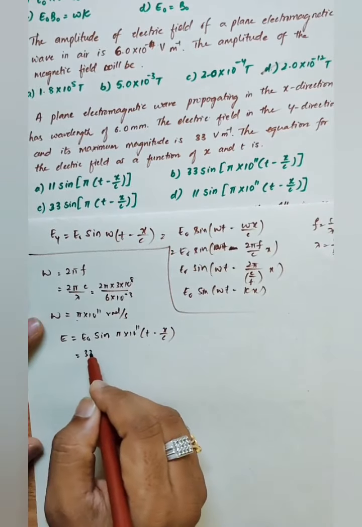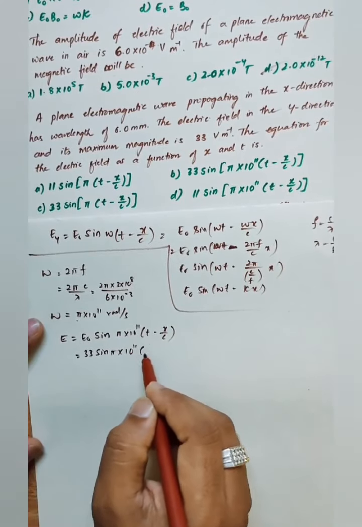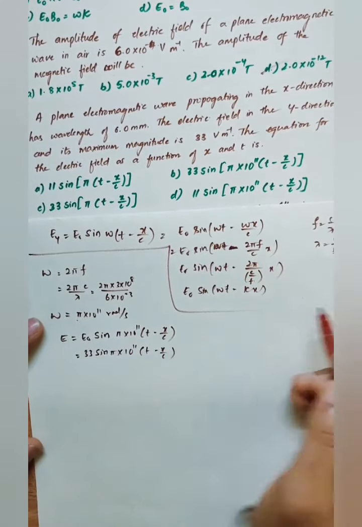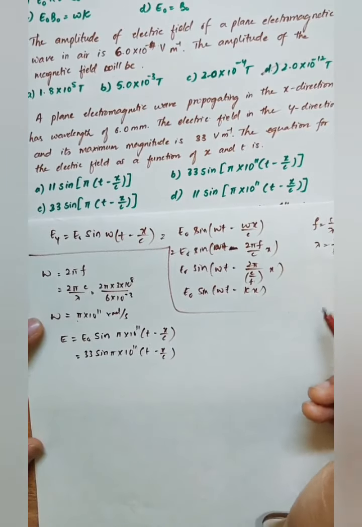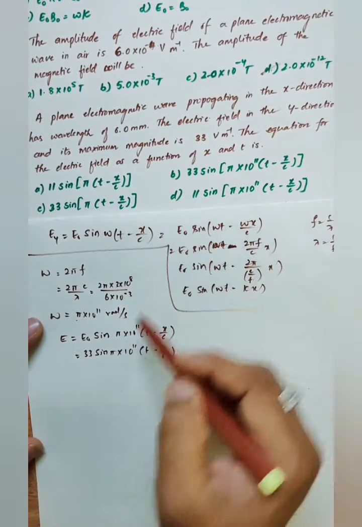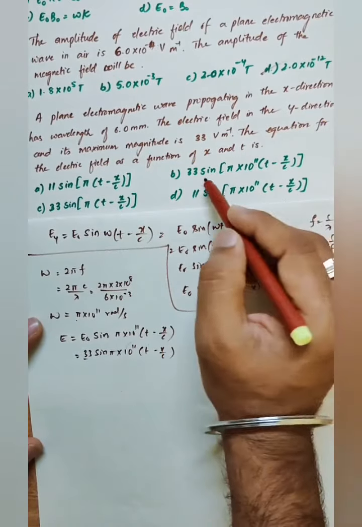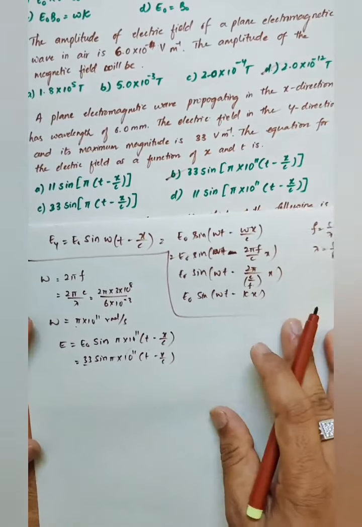That is 33 sine (pi into 10 power 11 t minus x by c). So what is the option? Option B is the right answer, because pi is everywhere, but 10 power 11 is there and 33 is there. Option B is the right answer. Hope you got this.